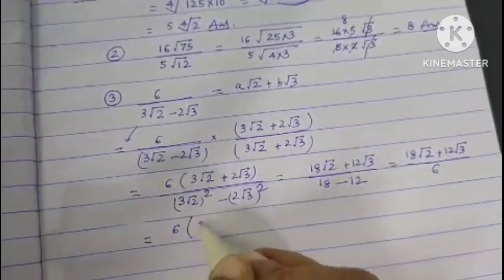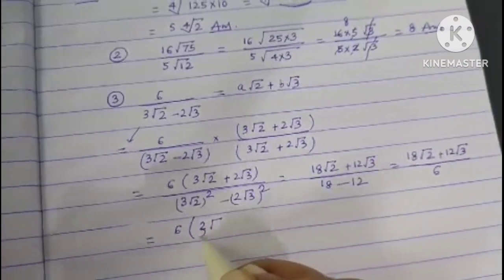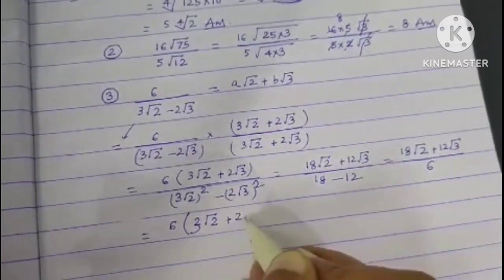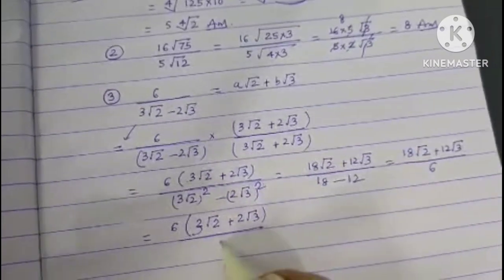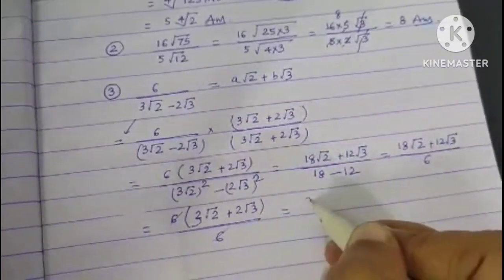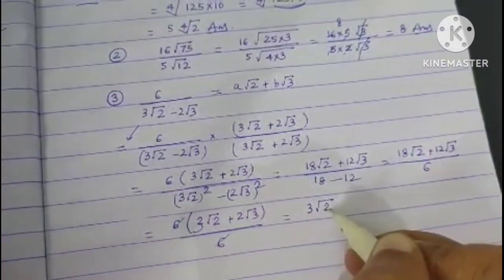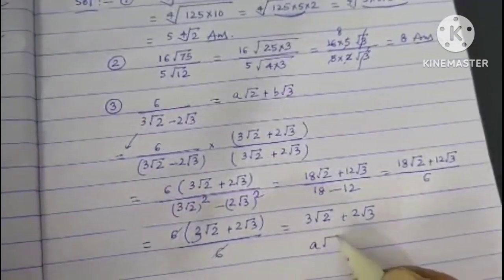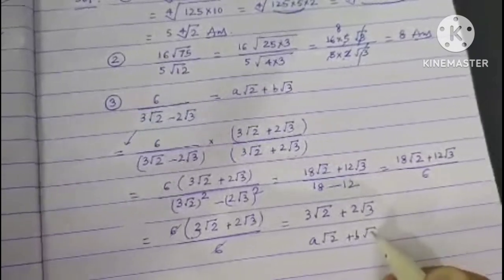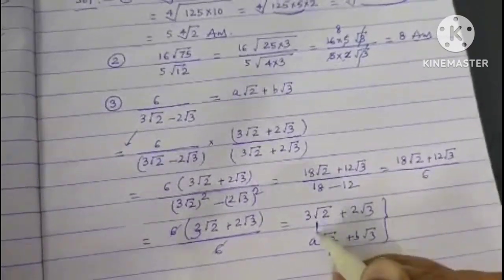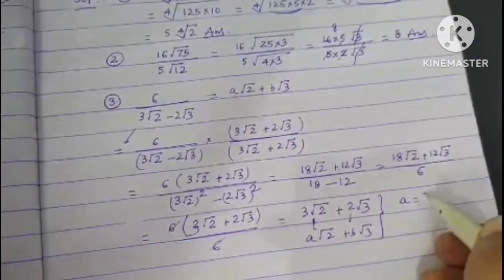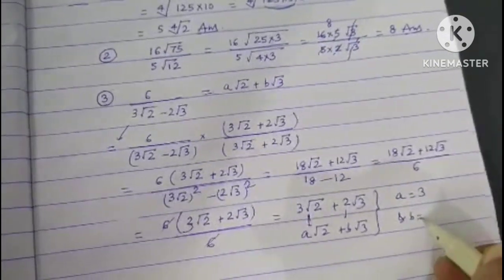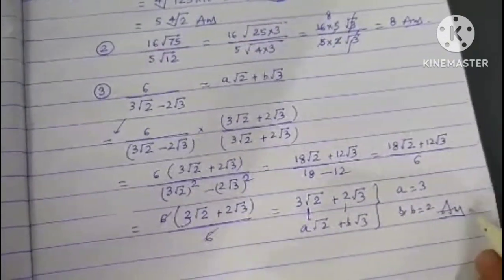If you take out 6, it will be 3 root 2 plus 2 root 3 divided by 6. You cancel out this 6. So basically this is 3 root 2 plus 2 root 3. And when we compare this with a root 2 plus b root 3, a is equal to 3 and b is equal to 2. That will be our answer.